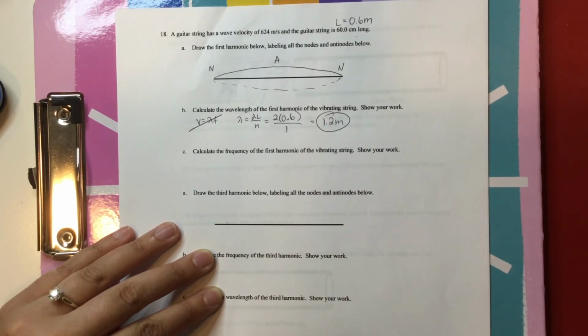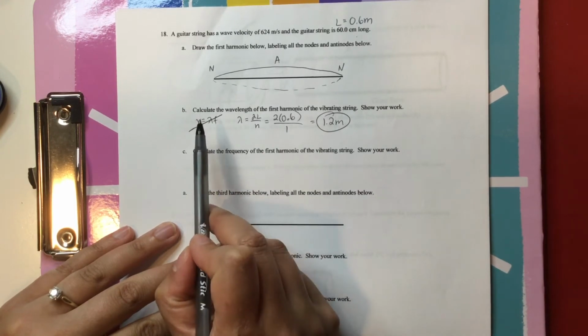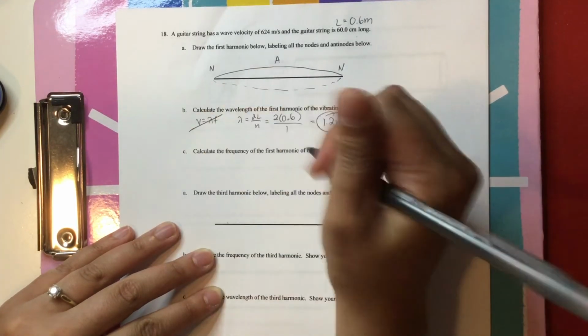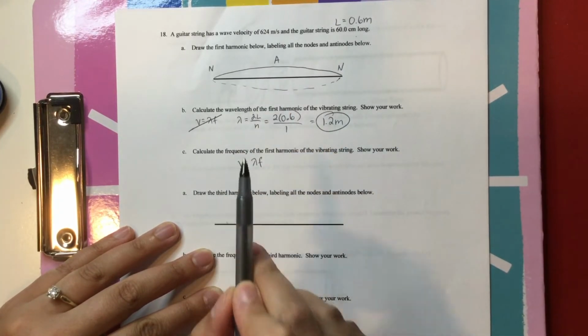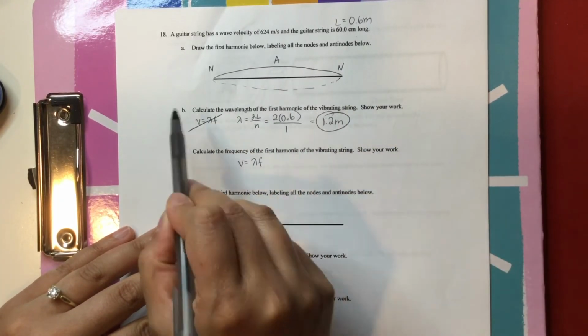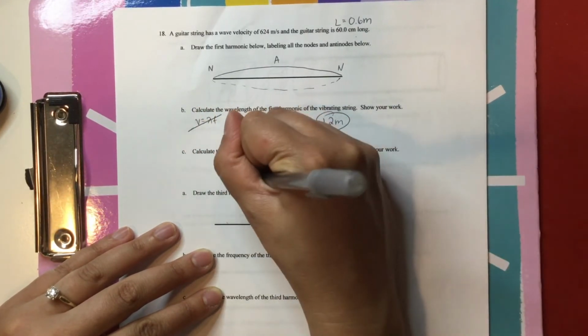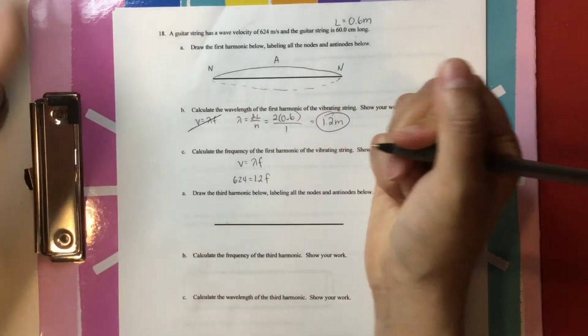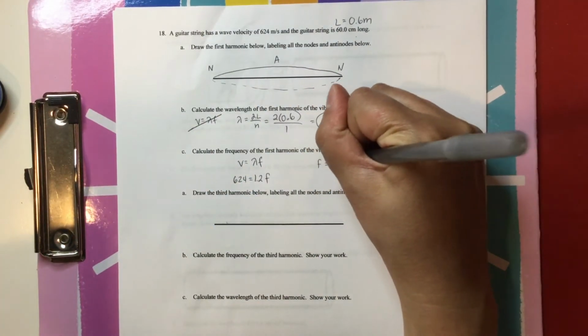Now I want to calculate frequency. Now I can use this equation, because I know the speed and wavelength, so I can find frequency. Notice I'm not putting in V as the speed of sound. I'm putting the speed of the transverse wave on the string. 624 meters per second divided by 1.2 meters would give me my frequency. In this case, that would be 520 hertz.